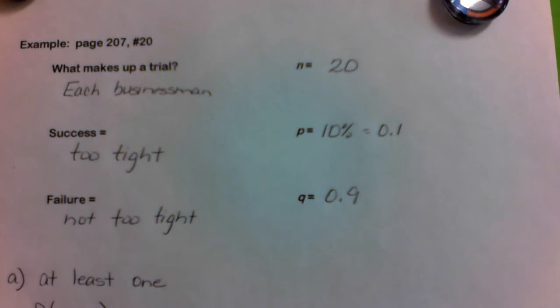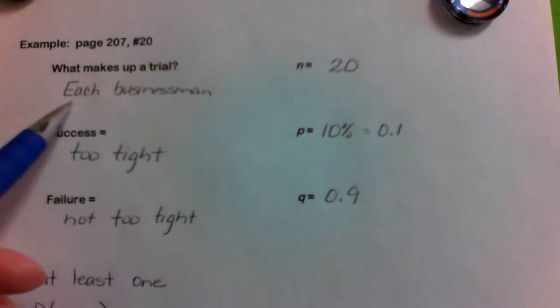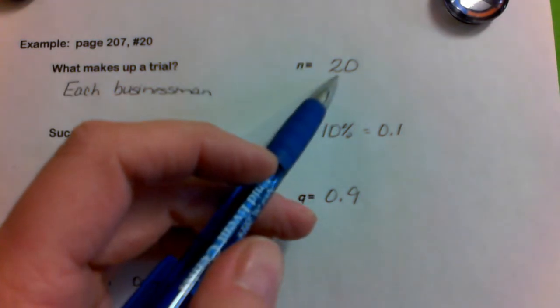It's page 207. It says a research team at Cornell University conducted a study showing that approximately 10% of all businessmen who wear ties wear them so tightly they can actually reduce blood flow to the brain. At a board meeting of 20 businessmen, all of whom wear ties, what is the probability that? Okay, so what makes up a trial? Each businessman. There are 20 of them.